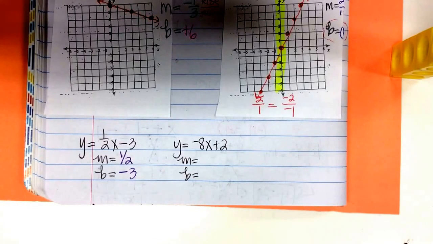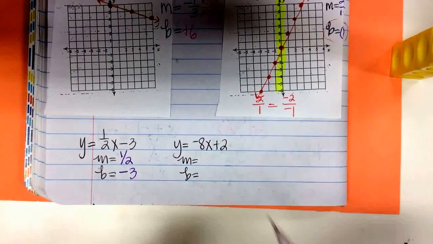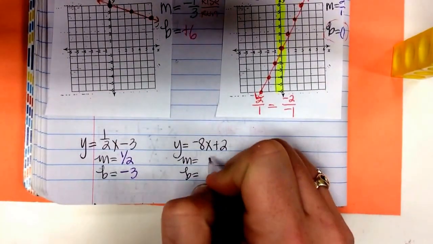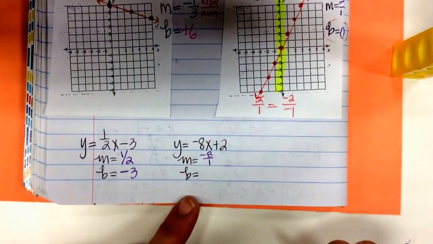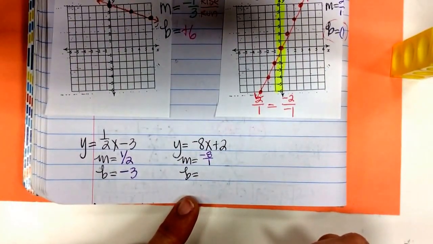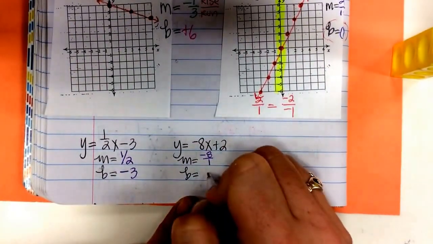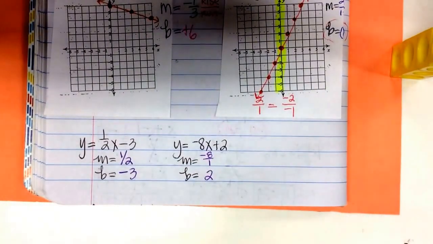Who can tell me the M? Who can tell me the B? Miles? I thought it always had to be a fraction. Perfect. Negative 8 over 1. And what's the B, Samantha? Positive 2.